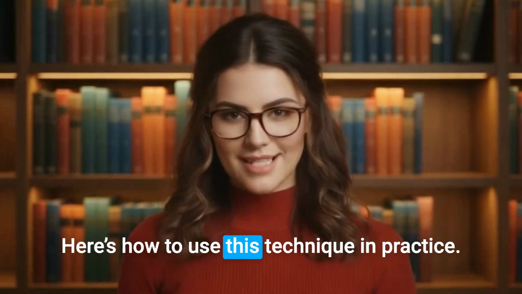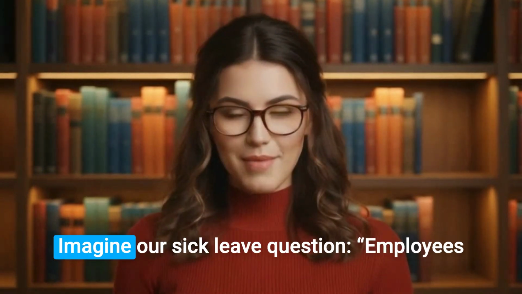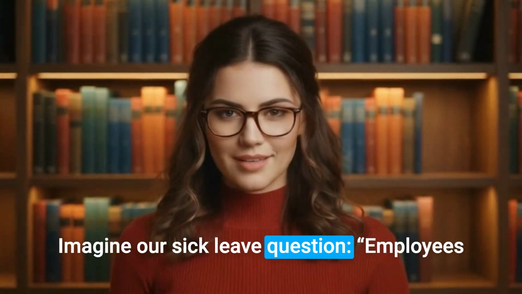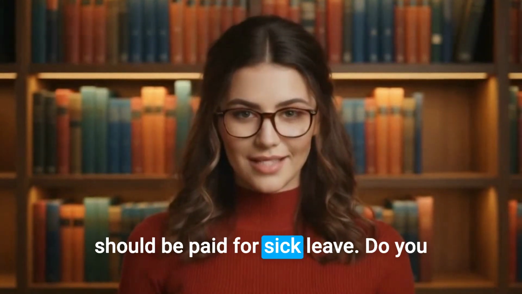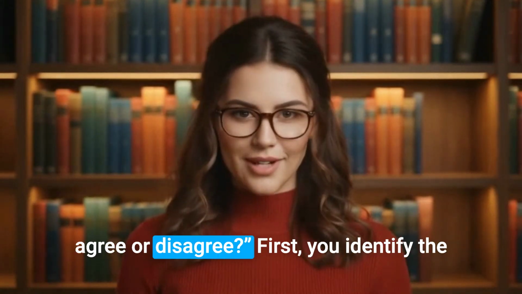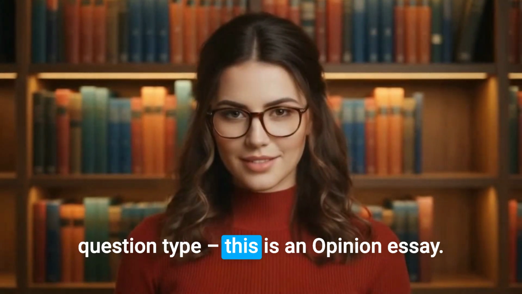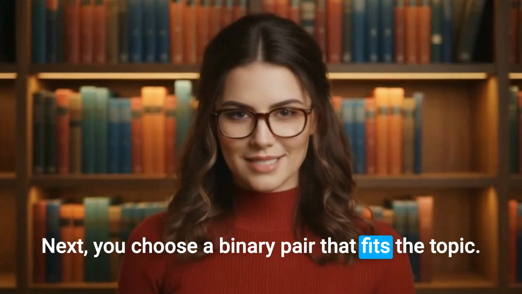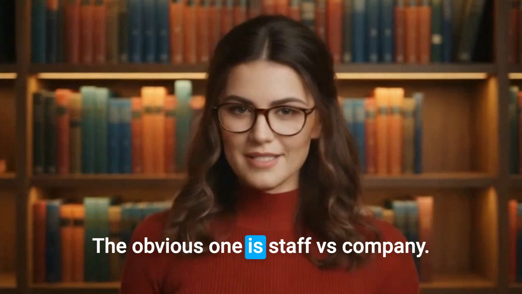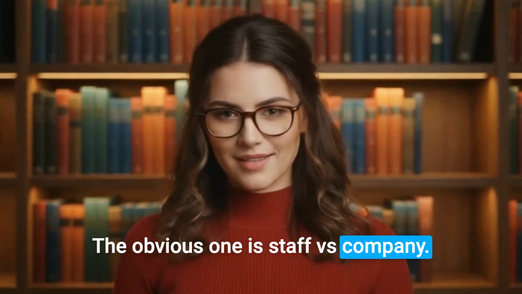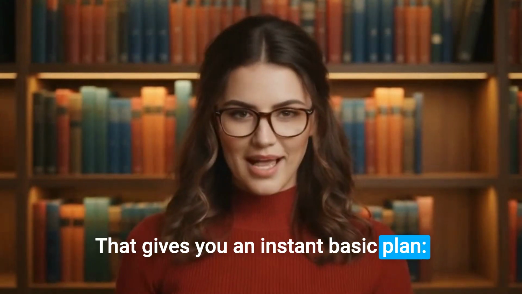Here's how to use this technique in practice. Imagine our sick leave question. Employees should be paid for sick leave. Do you agree or disagree? First, you identify the question type. This is an opinion essay. Next, you choose a binary pair that fits the topic. The obvious one is staff versus company. That gives you an instant basic plan.